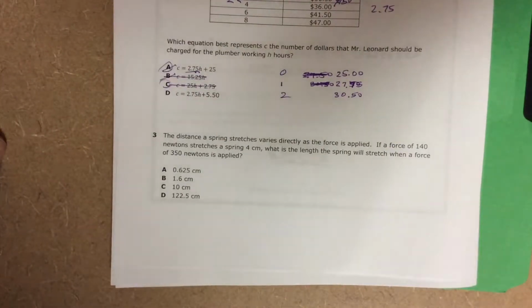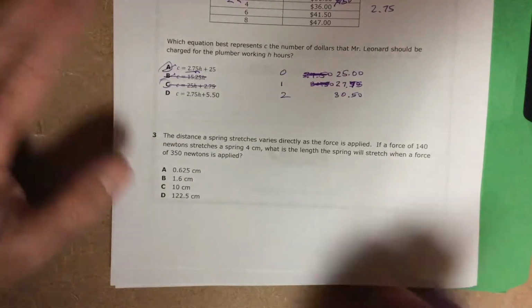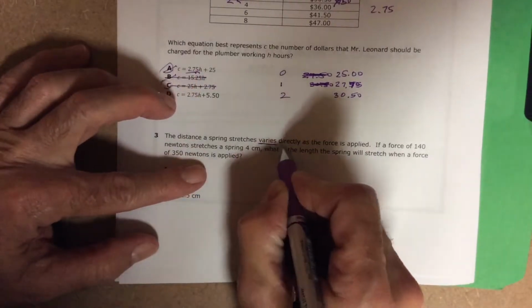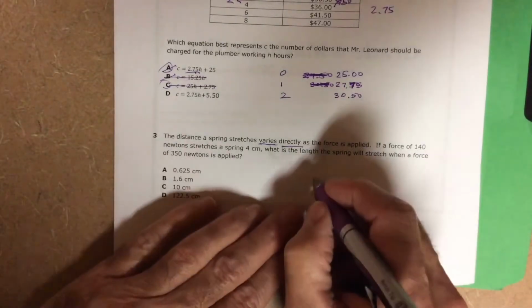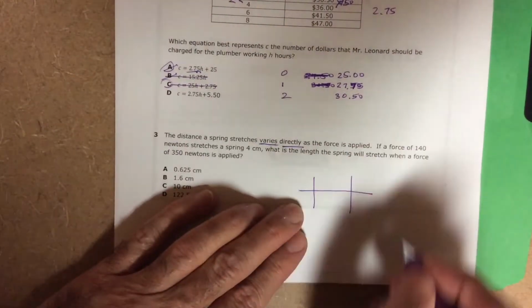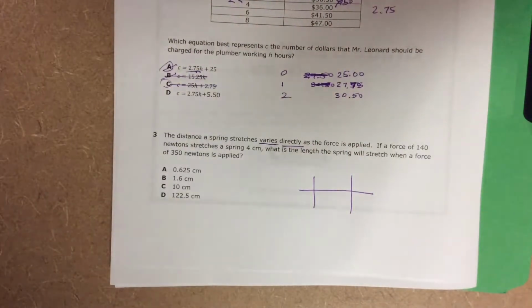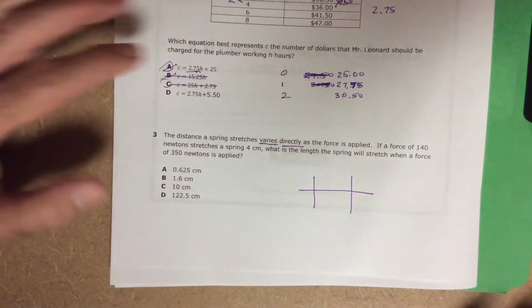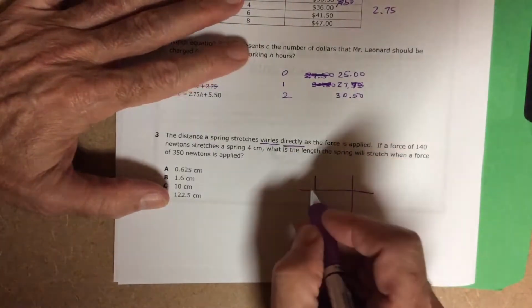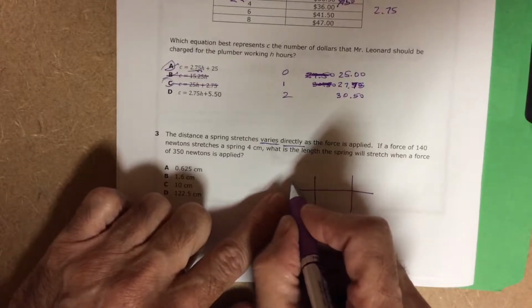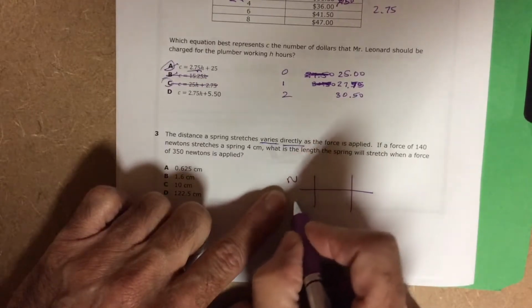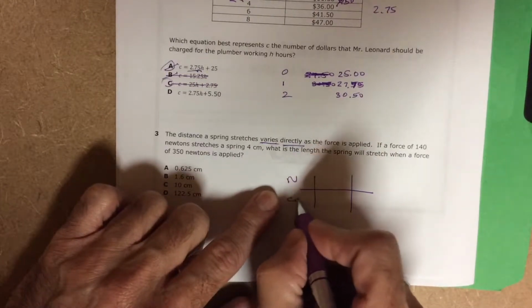Number 3 is a proportional relationship. Really easy. And the keywords are varies directly. So I'm going to set up a proportion. You could have also just done y divided by x to find k. Let's see. It's newtons, and spring in centimeters.